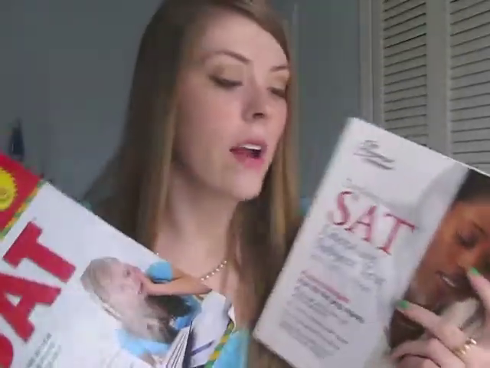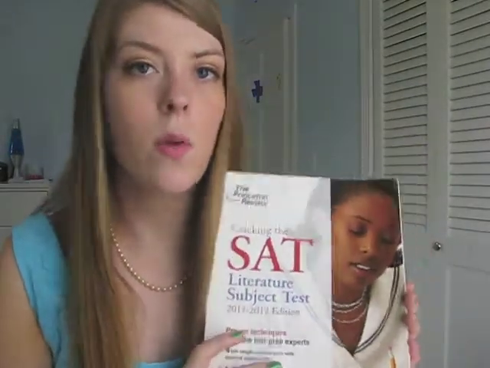Now for AP testing, there's a lot of different publishers. The two I have are the first two I grabbed. This is the Princeton Review, and I used this for AP World History. I didn't finish the book, but I read most of the Princeton Review, and I got a 3 on that exam, and that was freshman year, my first AP class. So I definitely feel like that helped. The SAT literature one helped a bit too. That was basically learning how to take the exam.